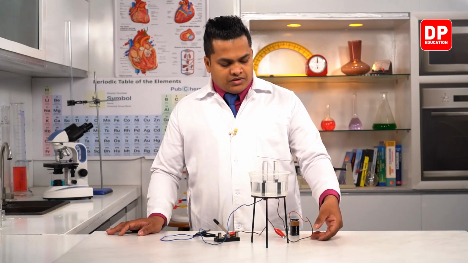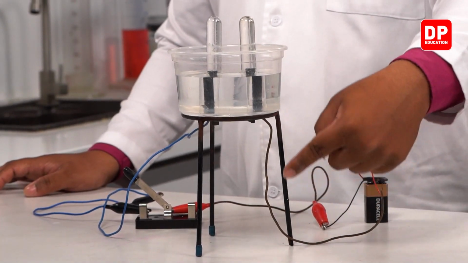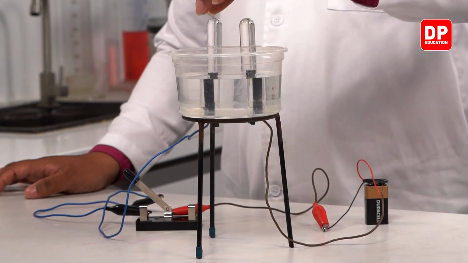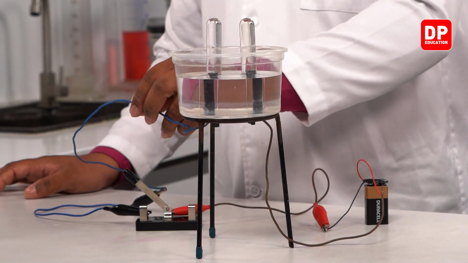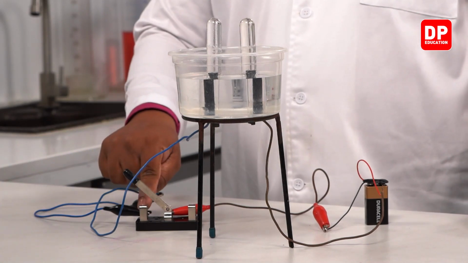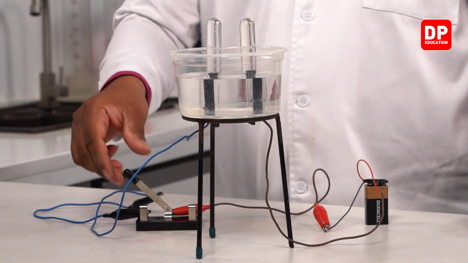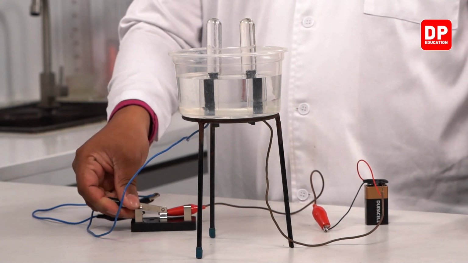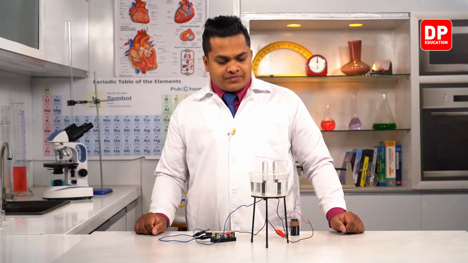So this brown color one indicates the positive terminal. This is the positive terminal. This is the negative terminal over here, which is indicated by blue color. Okay, so this is the negative terminal, or the negative electrode. Now let's turn on the switch and we'll observe what's going to happen.